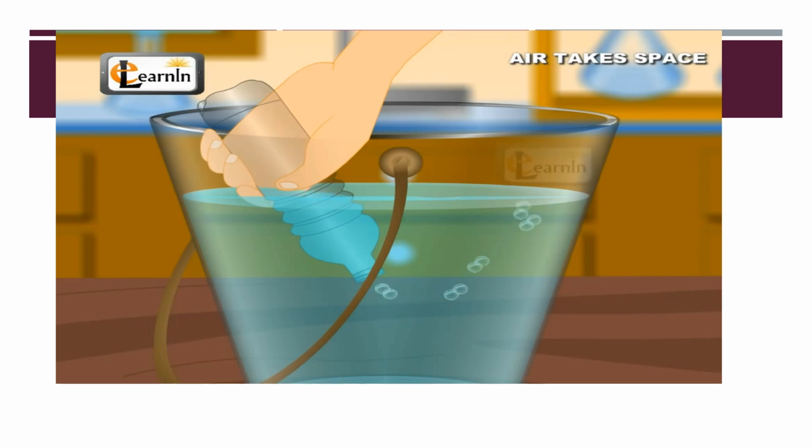The air couldn't escape from the bottle when the bottle is immersed upright into the bucket. It gets displaced by the water which enters the bottle when the bottle is inclined. Gradually, the water fills the bottle entirely and the flow of bubbles from the bottle stops. This shows that air takes space.